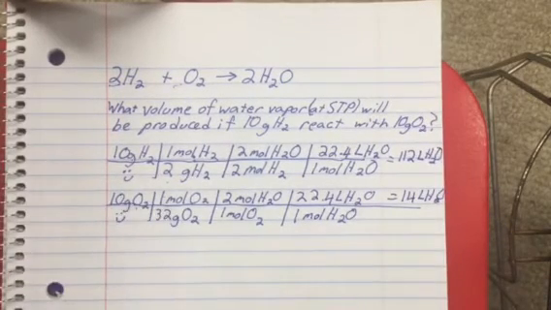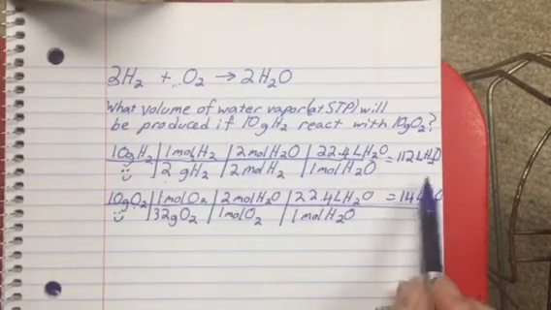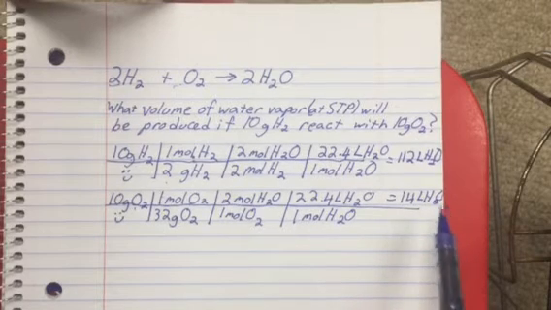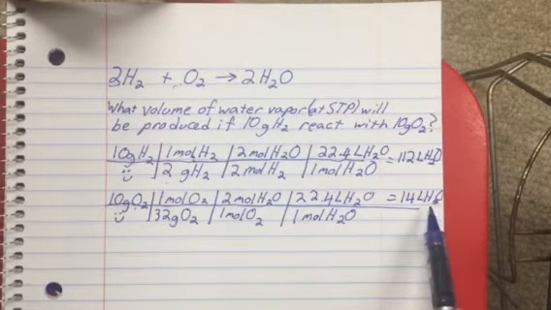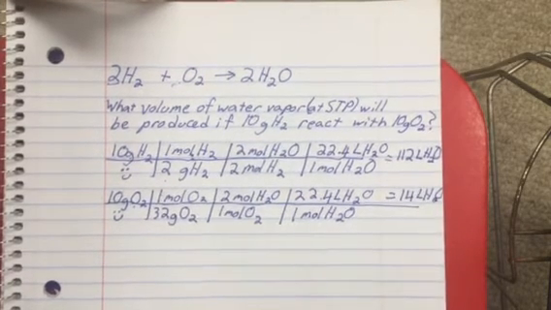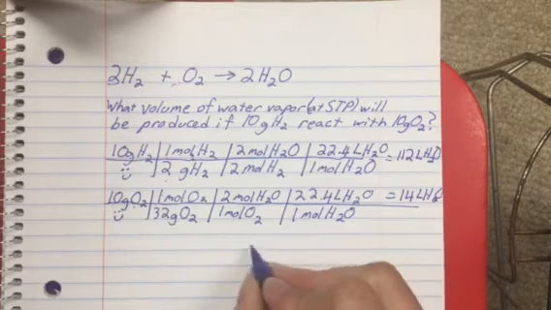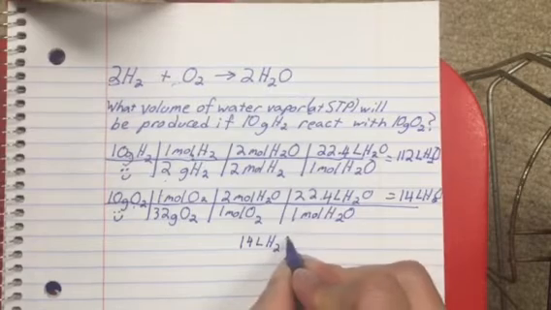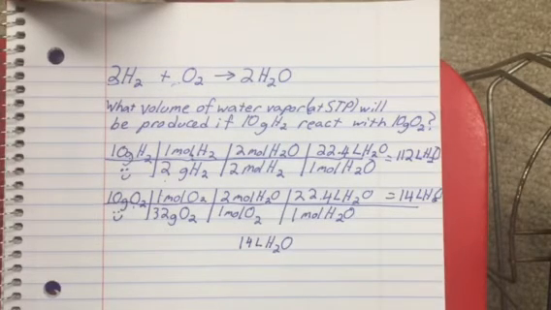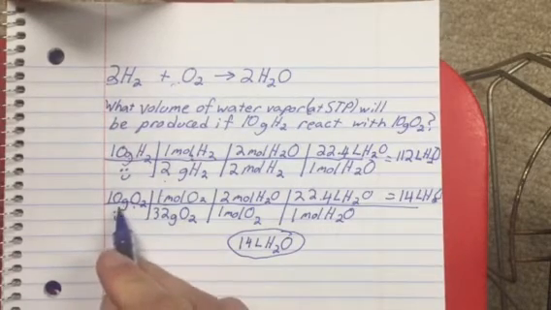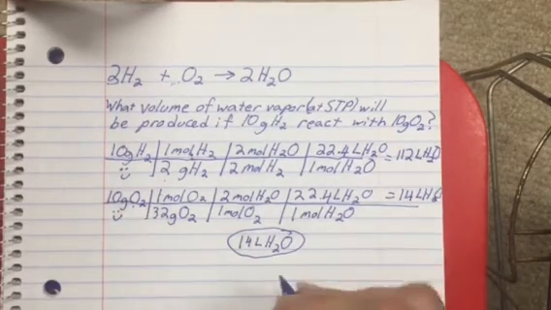Okay. So what volume of water vapor is going to be produced? Well, the hydrogen can make 112 liters, but after we get to 14 of those, we've run out of oxygen, and there's no more oxygen left to continue making water vapor, just like there was no bread left to continue making sandwiches. So the answer to the question is 14 liters of water vapor, okay? Because you're not going to get any more after you run out of this oxygen. You would need significantly more than that.